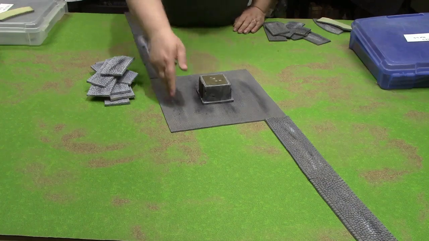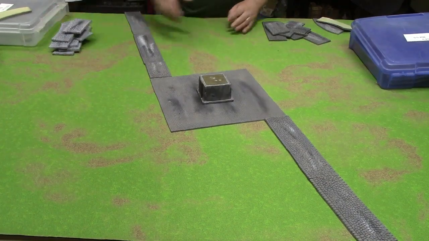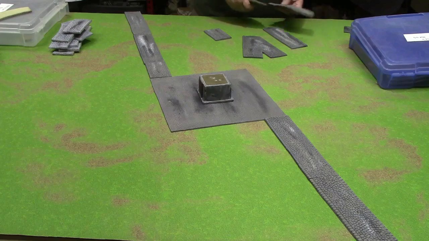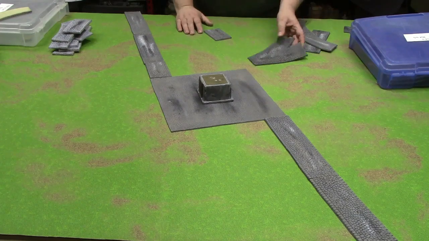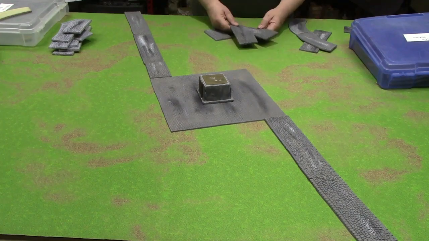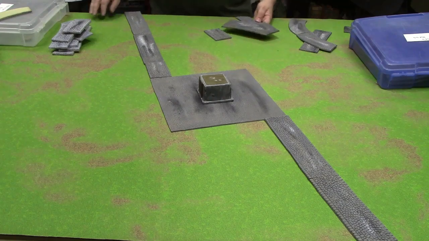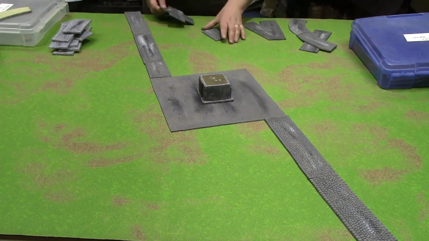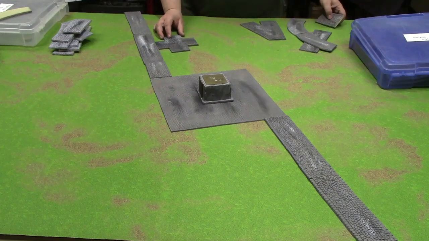So you come up, yeah, left hand turns kind of thing. Don't have much. We have two curving sections. We have some to split here. What if I do this?